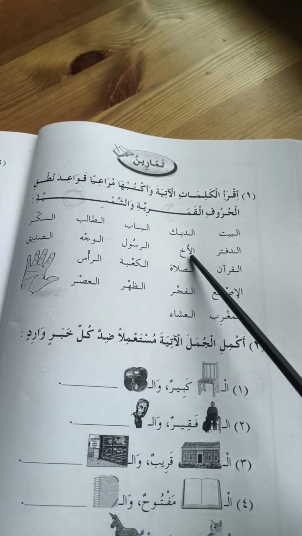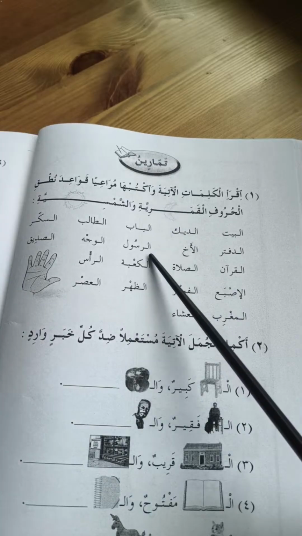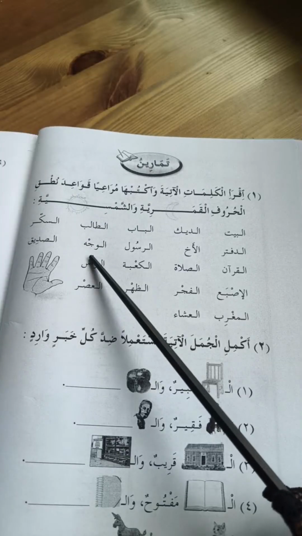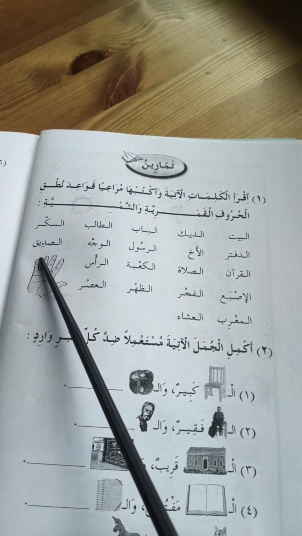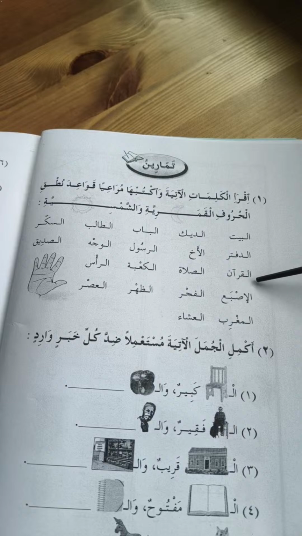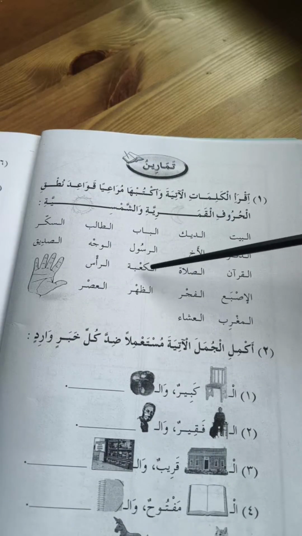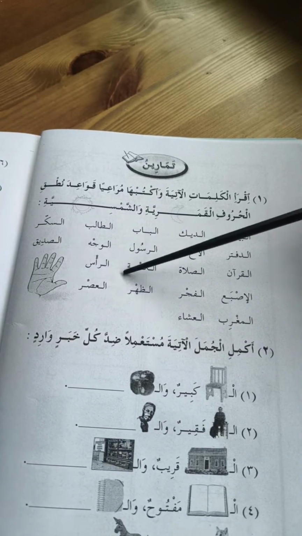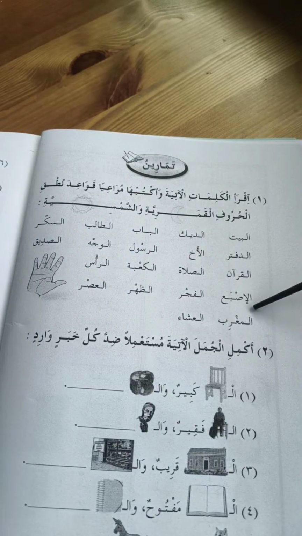The notebook, Ad-daftaru. The brother, Al-akhu. The messenger, Al-rasulu. The face, Al-wajahu. The friend, Al-sadiqu. The Quran, Al-Quranu. The salat, Al-salatu. The Kaaba, Al-Kaabatu. We know this word, I'm familiar. And Al-ra'su, we don't know this word yet. Al-isba'.